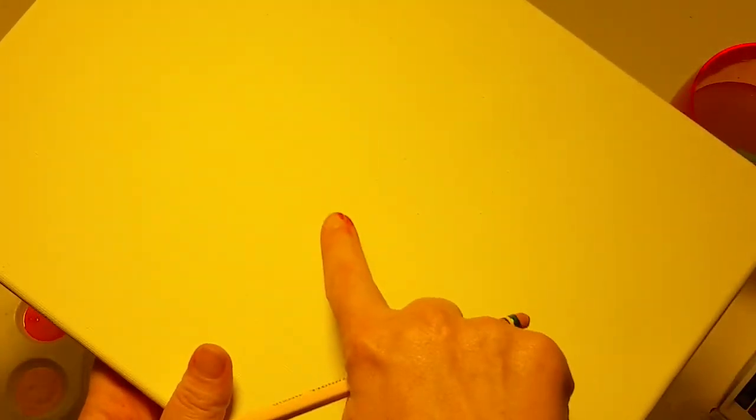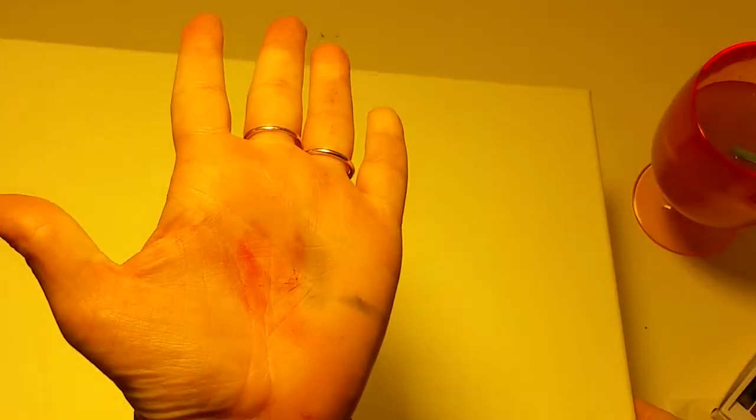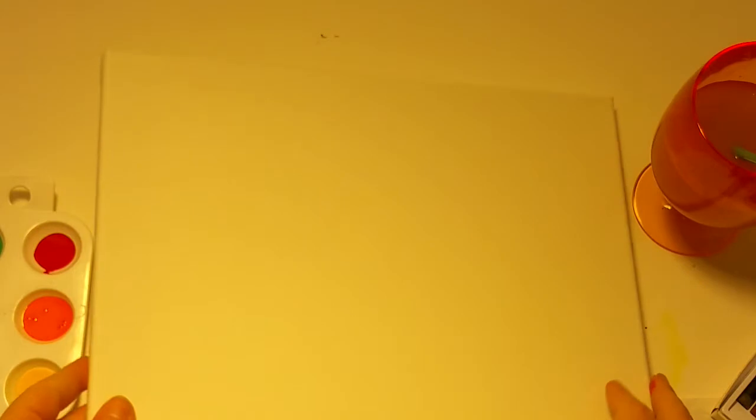If you touch it, it feels like it's a trampoline almost. And also you're going to notice my fingers. I'm a very messy artist, so I really get into my art. If you're anything like me, you'll probably walk away with a few paint splotches on you. But that's okay. It's fun.